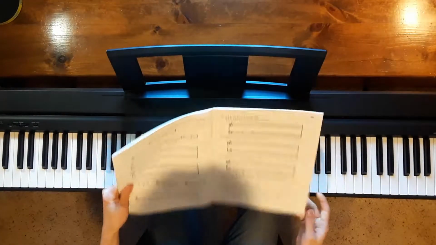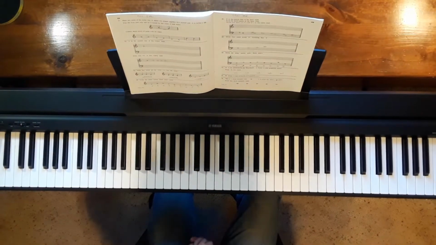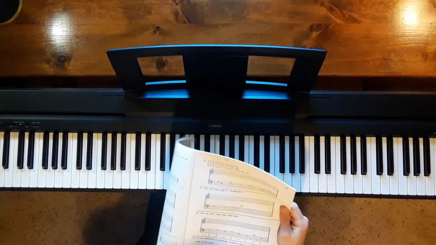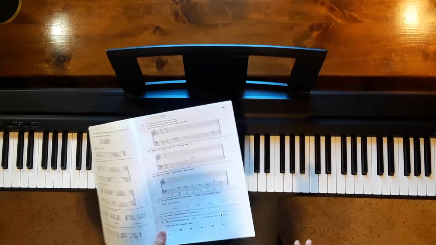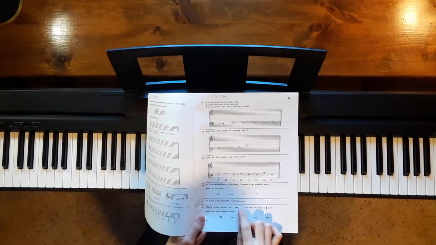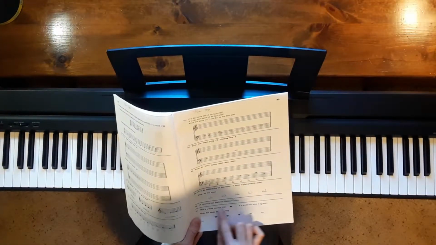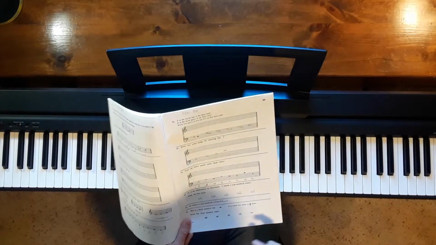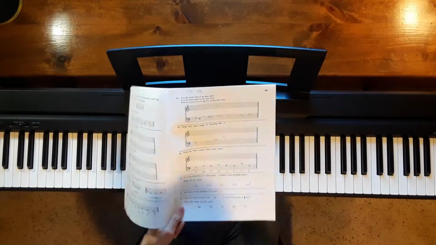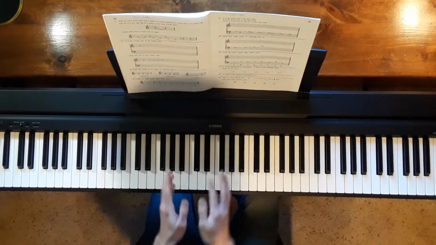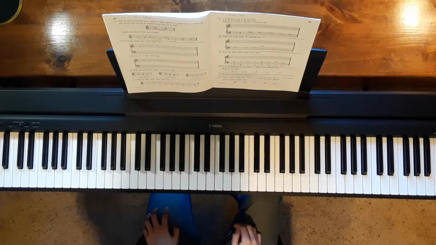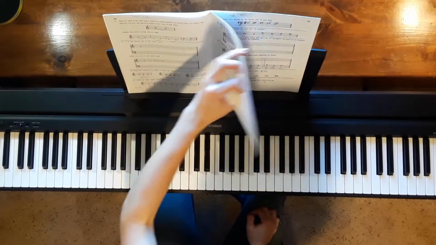So we talked about quarter rests. Now we're going to talk about a whole rest, which equals the same amount of beats as a whole note. It looks like an upside down hat, because it hangs from the bottom of a line on the staff. So it equals 4 beats. I'm going to play a whole note, then a whole rest. 1, 2, 3, 4. 1, 2, 3, 4. And that's in a 4/4 measure.